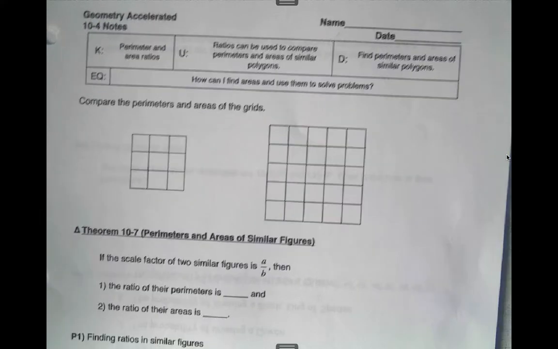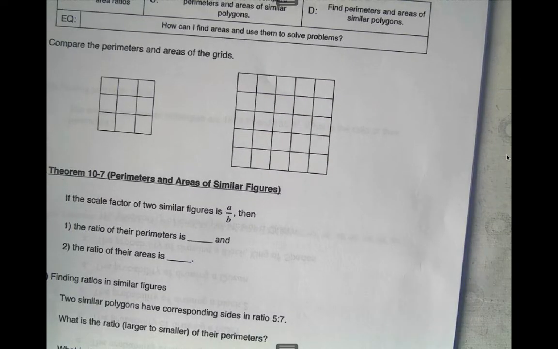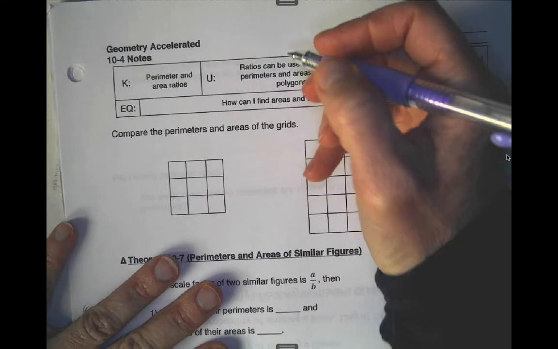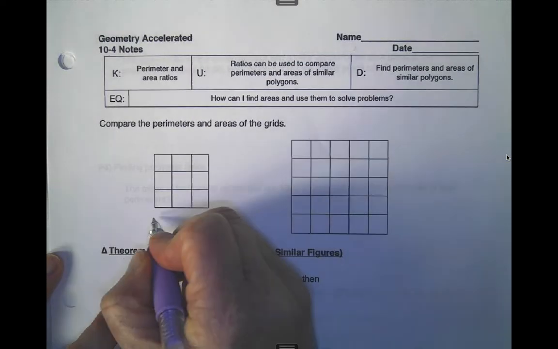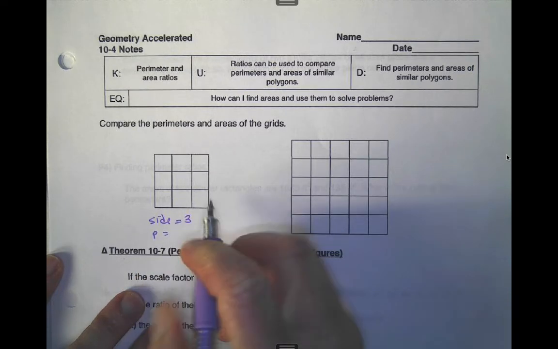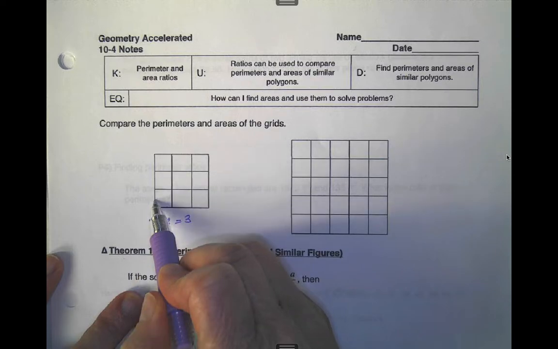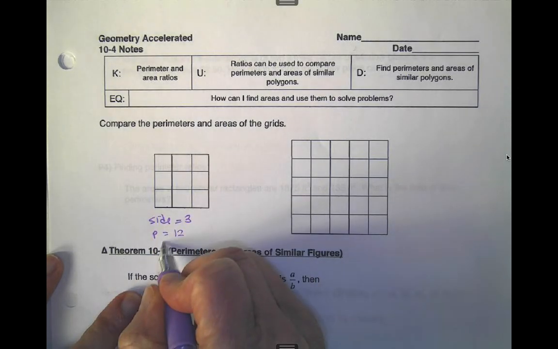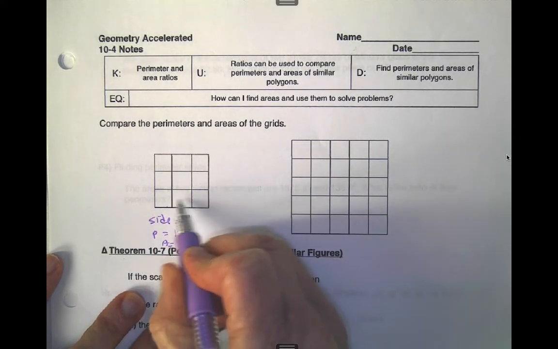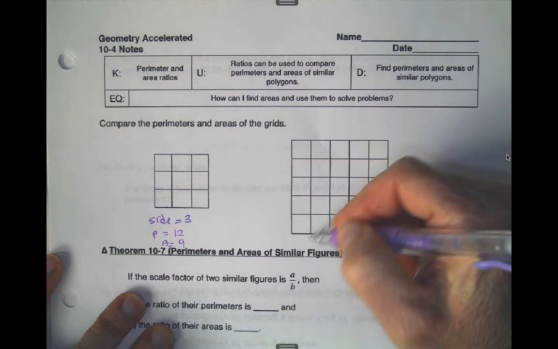Okay, 12.4 is basically looking at relationships between perimeters and area. So if you look here at these pictures, this one right here, the side is equal to 3. The perimeter would be 1, 2, 3, 4, 5, 6, 7, 8, 9, 10, 11, 12. And the area would be, there's 9 squares in there, right? Okay. But look at this one right here.